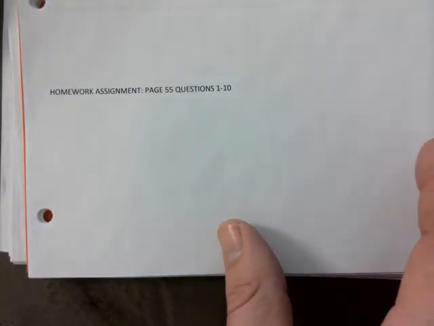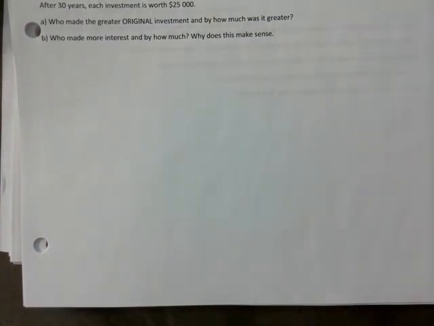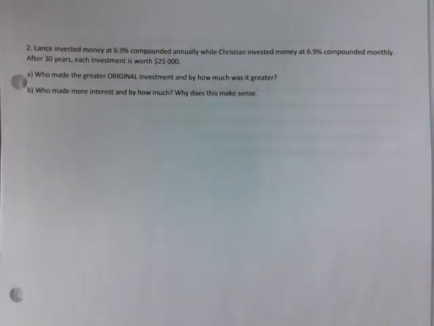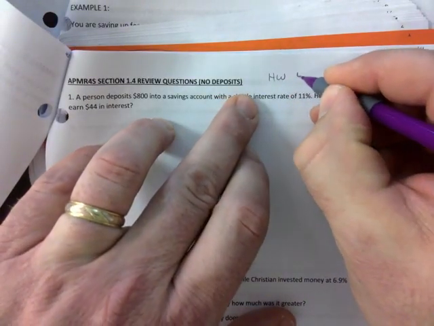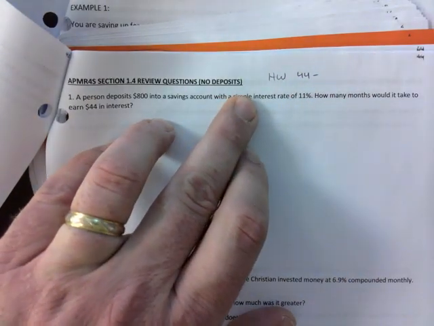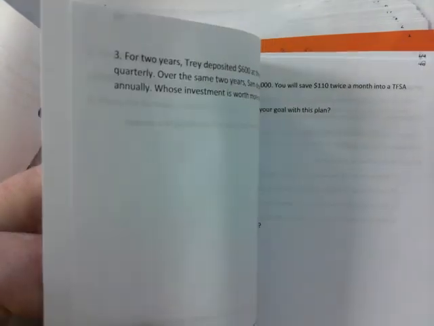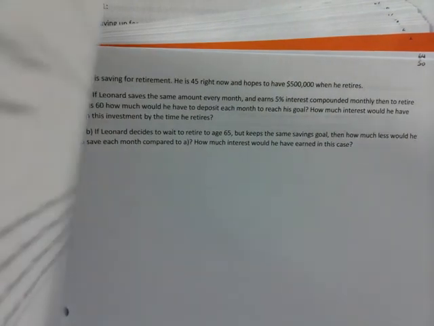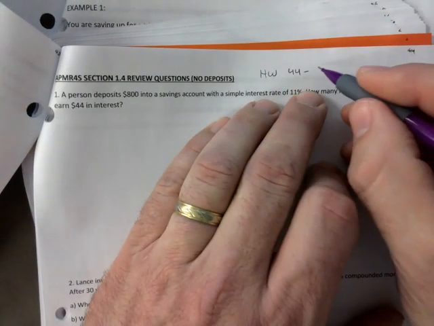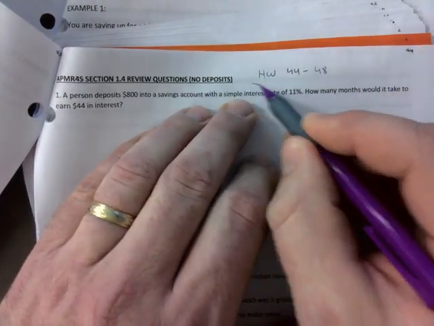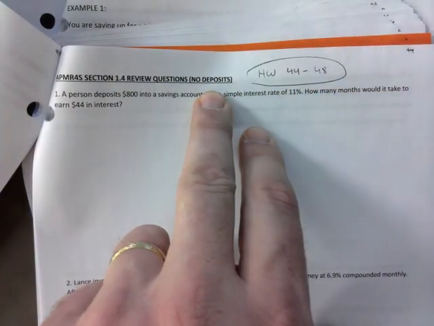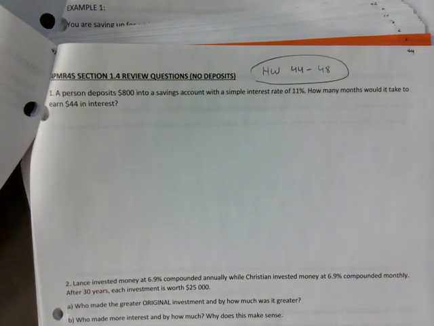Your homework, I will say this. If you go to page 44, you need to practice. That's very important. So page 44 to 48. Some of them have deposits, some of them do not have deposits.